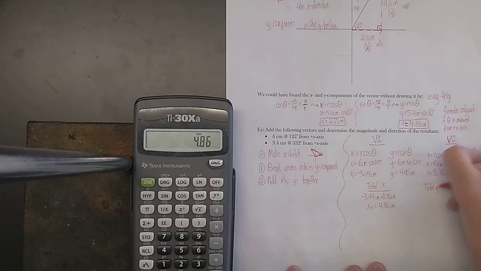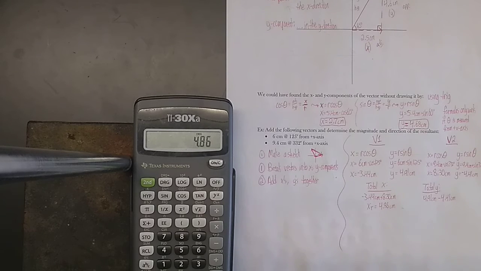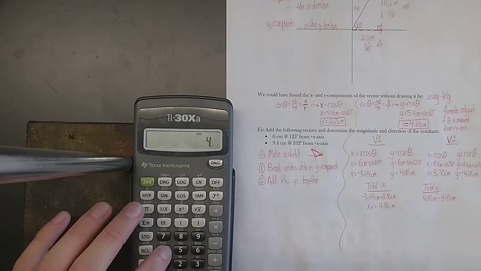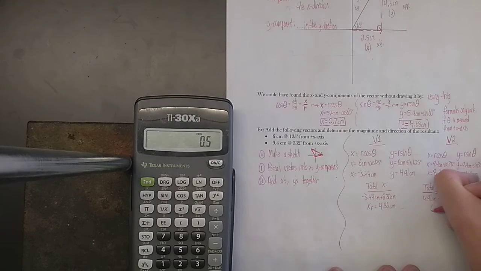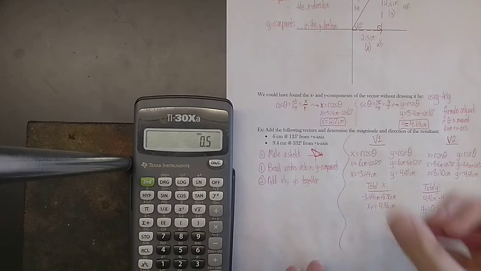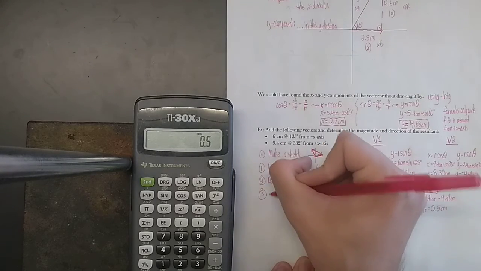And the total y component, that would be 4.91 centimeters minus 4.41. We have to make sure that we understand that that's minus. You can't just go around taking the minus off. It's in the negative y direction. We have to account for that. Yt equals 0.5 centimeters. So we've got the total x and the total y.